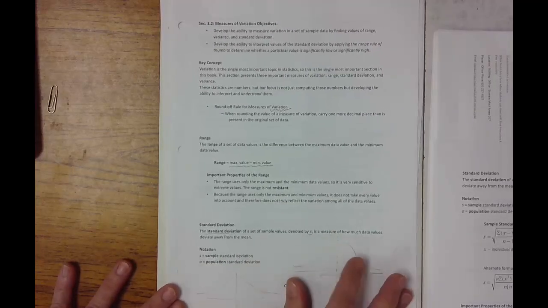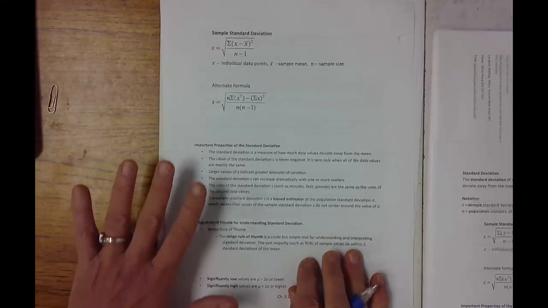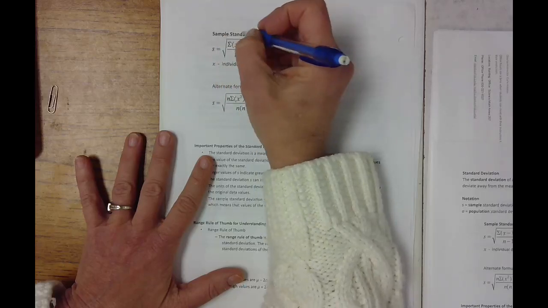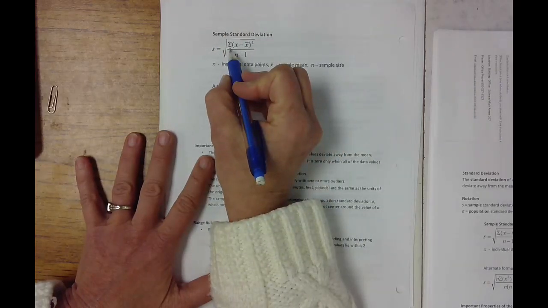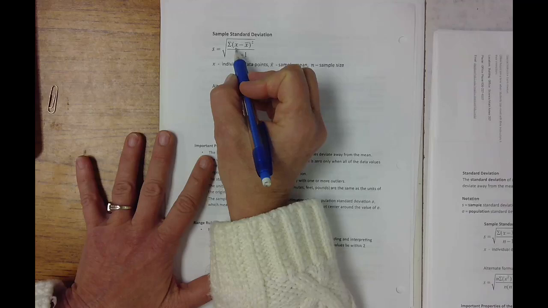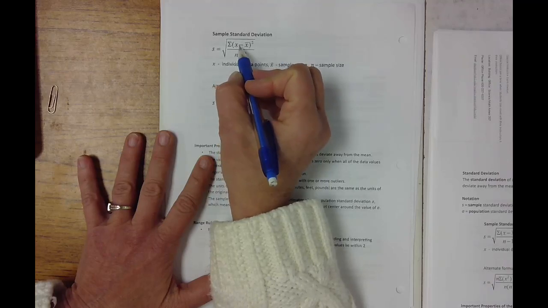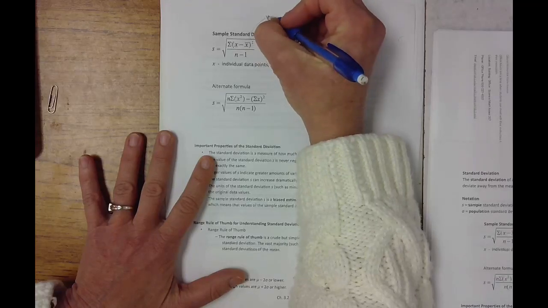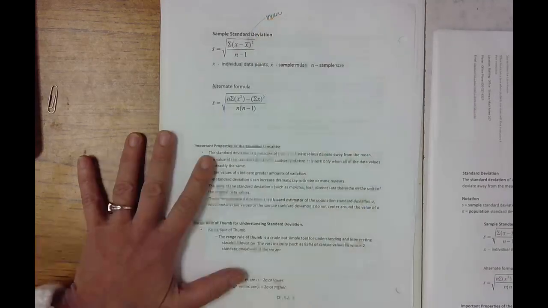Let's go ahead and show you what I mean with some of the problems that we have. Now, the standard deviation from a sample is found by this formula. Remember, we talk about the sum of, and this is the x value. So this is your data point minus the mean of your sample.